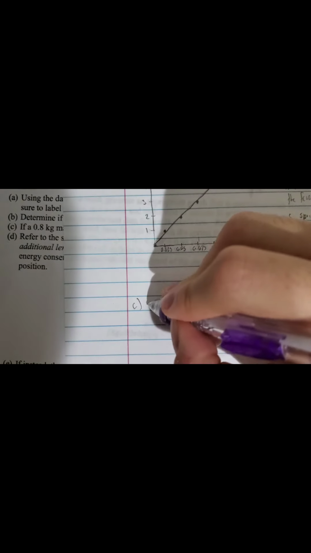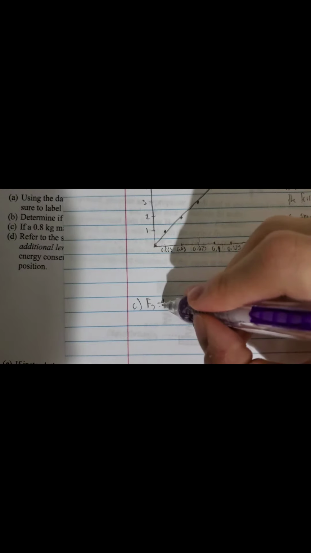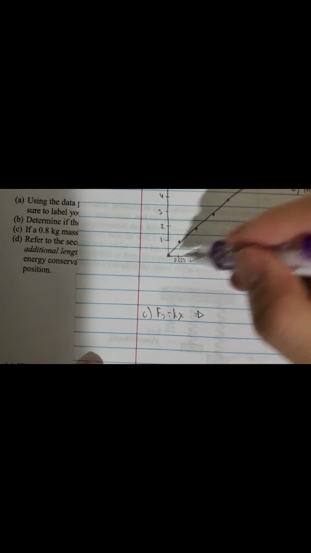Okay, so to do this, I first need to find my spring constant. So let's see, this is part C. To find my spring constant, I'm going to use this equation, of course, and I can use any point on the data to help me find my spring constant.